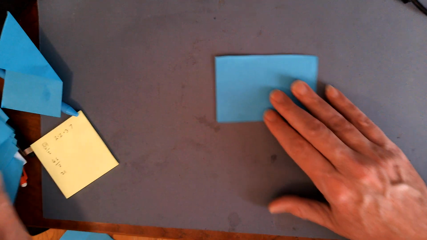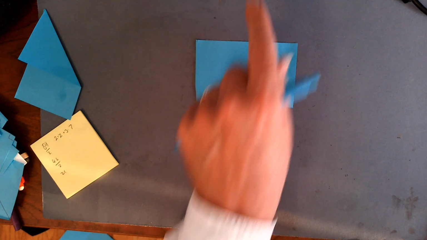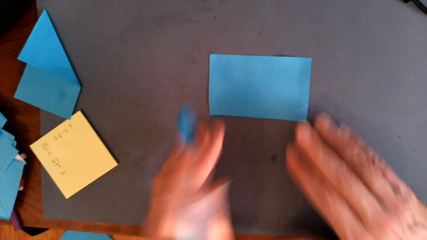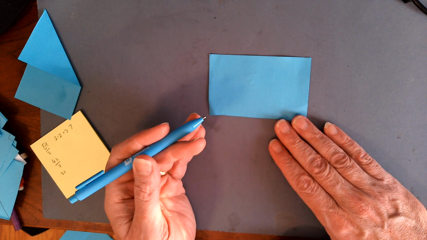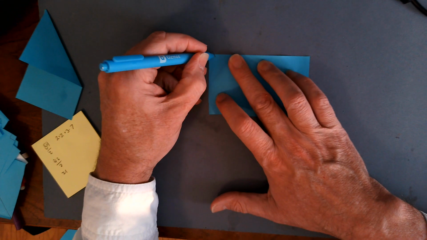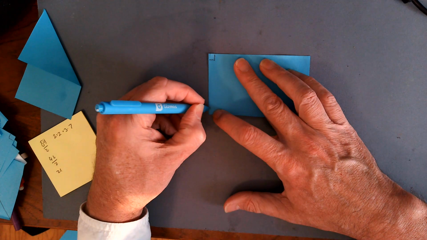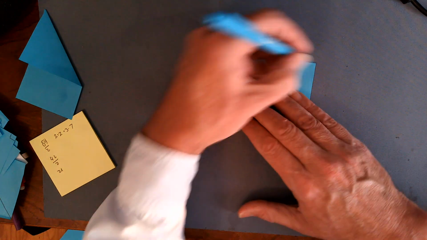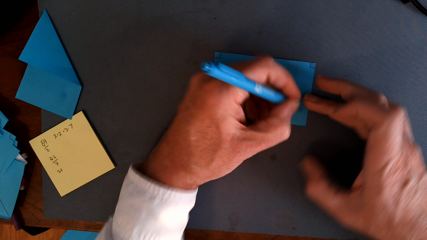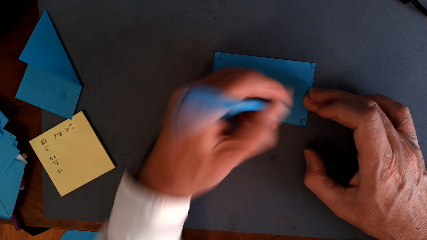Now, if we look at this rectangle right here, for instance, the students will all get multiple rectangles. So we'll start with the rectangle. We need to define what a rectangle is. A rectangle is a quadrilateral with 4 right angles. So you can see this is a rectangle.